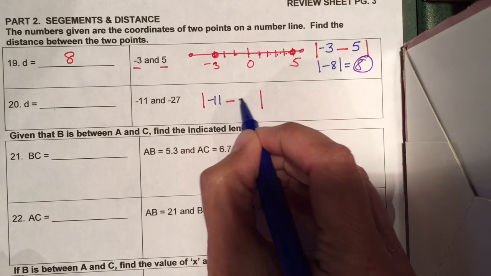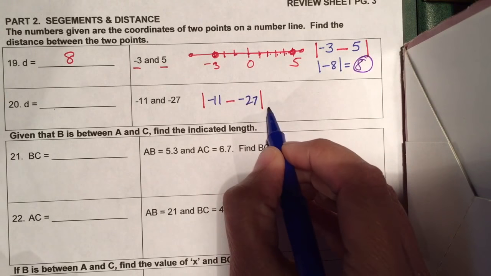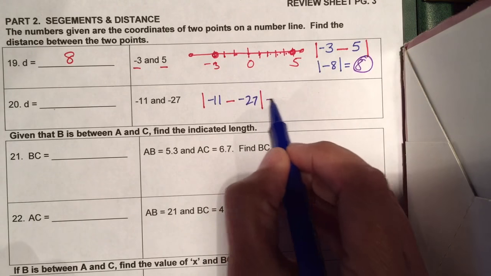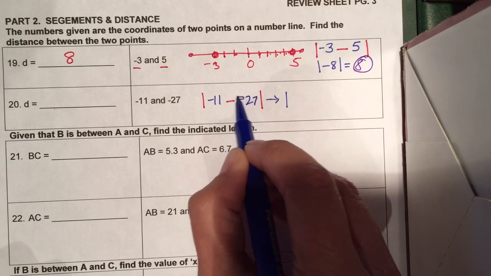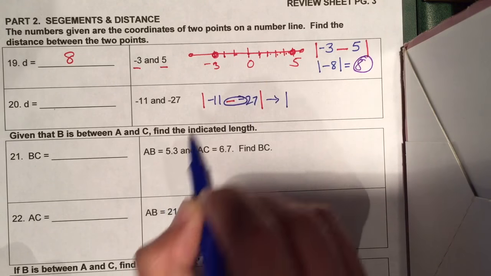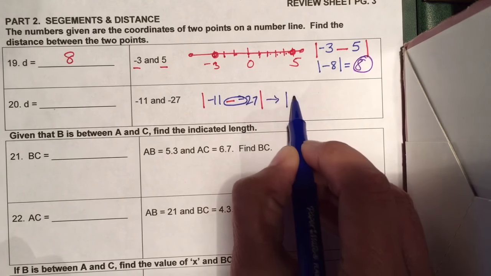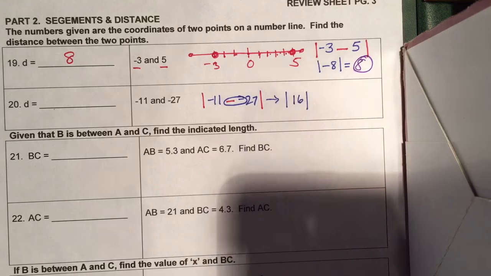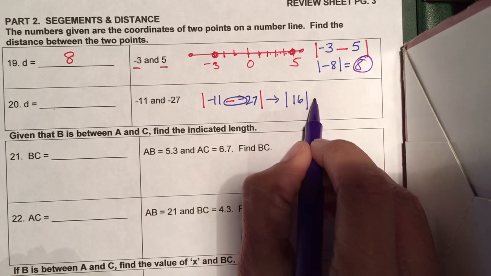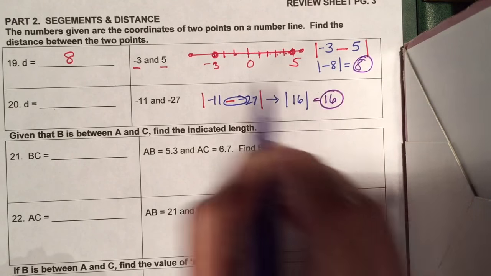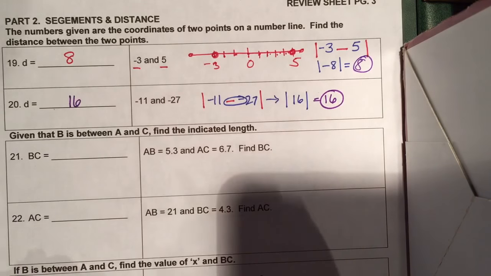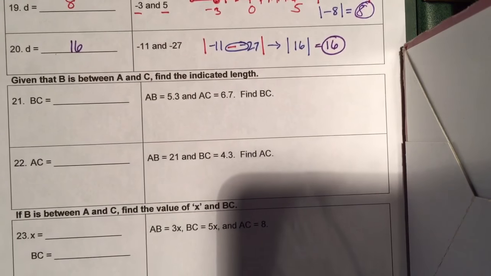So I've got -11 and -27. So what that's going to translate into is the negative minus a negative changes to positive. So I have -11 plus 27. So that's going to be +16. And when we find the absolute value of +16, it is in fact 16. So our distance is 16. So that's how we do the one-dimensional distance.